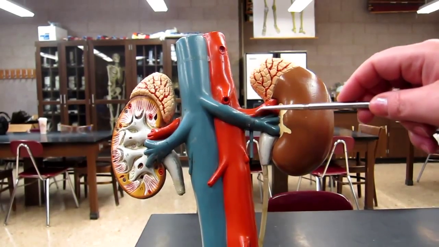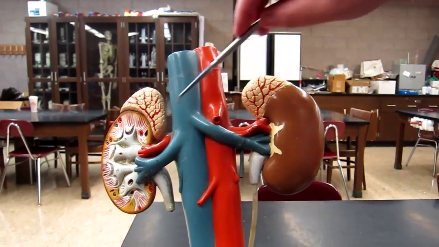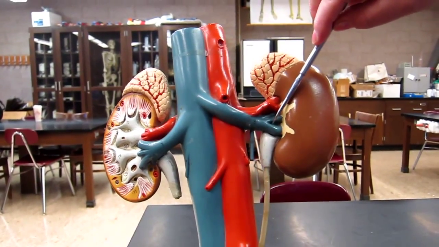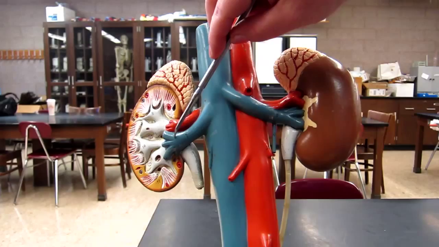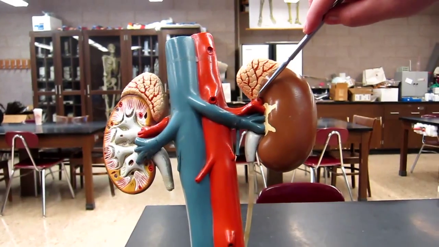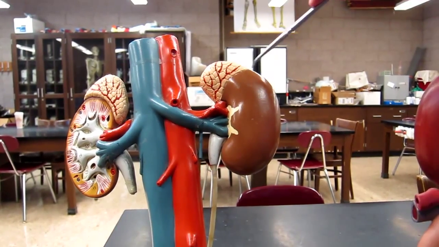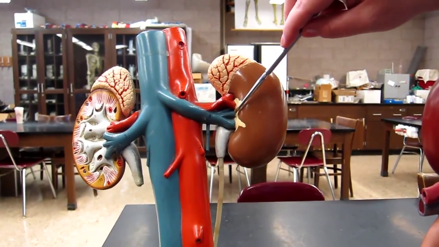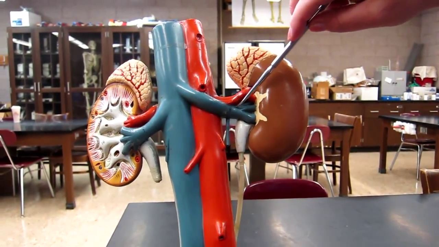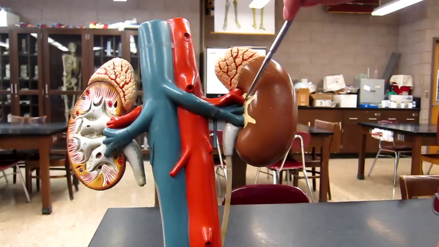These are the renal vessels. Okay, so we have the renal artery on each side. Okay, and then we have the renal vein on each side. Okay, so oxygenated blood would be going to the kidney through the renal artery. Lots of processing inside the kidney, which we'll talk about a little bit later. And then the deoxygenated and cleaner blood would be leaving the kidney through the renal vein. And this indentation on the kidney where these vessels are attached is the hilum.